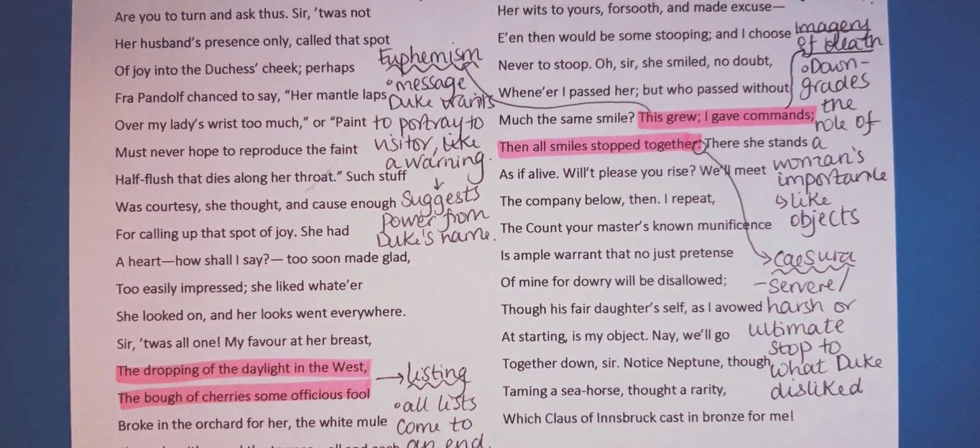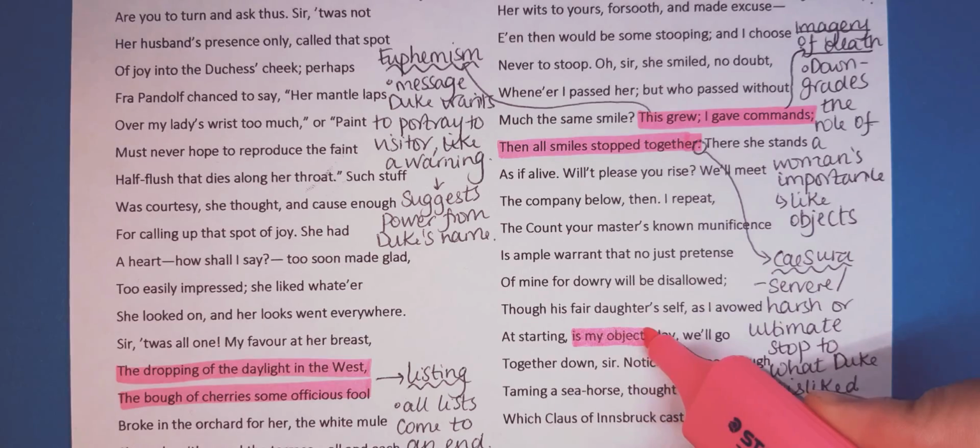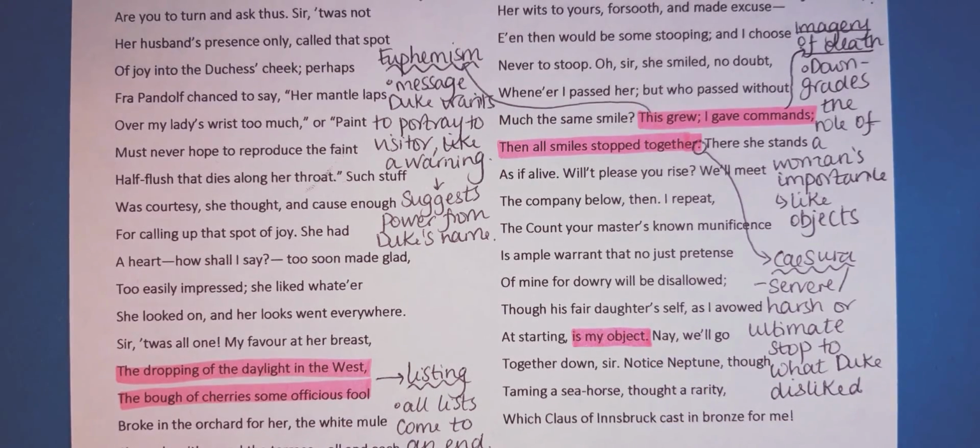So the final quote, or kind of word, that I want to zoom in on, is here. "So is my object." And I think that it's quite important because, again, it's a motif of social status. And it's the Duke taking ownership of the visitor's daughter already. So it's very key. Even at the end, there's a constant motif of social status and how women are owned by the men, which is exactly what happened in the Victorian society.